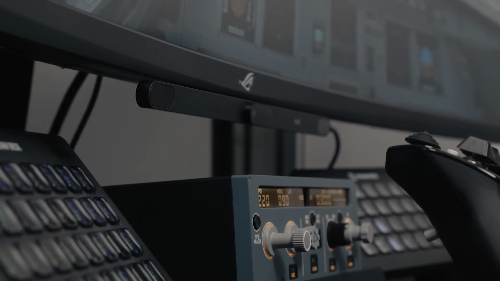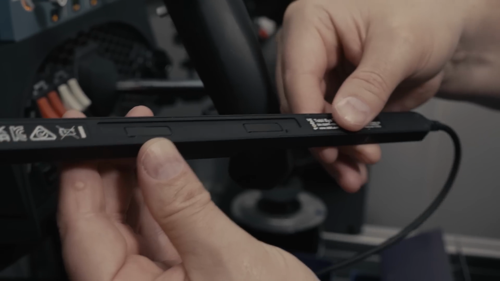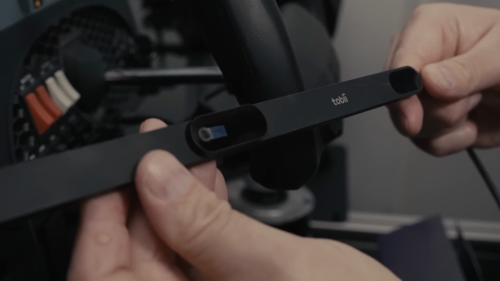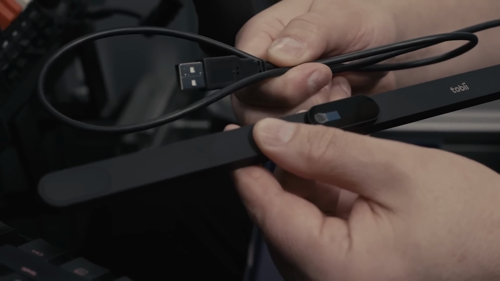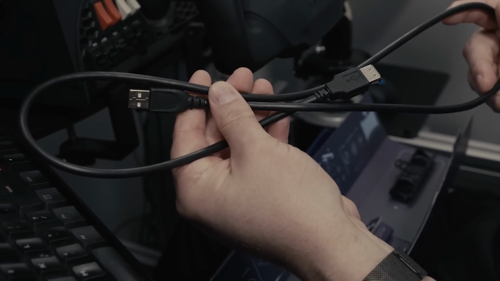Let's take a look at what's in the box. So inside the compact box, you will find the Tobii Eye Tracker itself. This is made out of aluminium, so it's quite lightweight and well made, and it has a USB 2 cable. It also has a USB extension cable should that not be long enough for you.